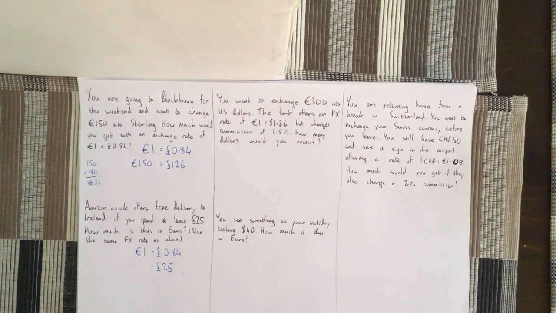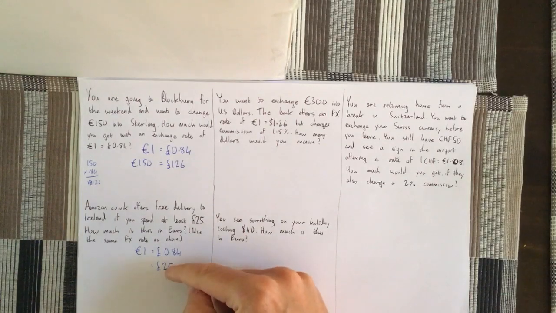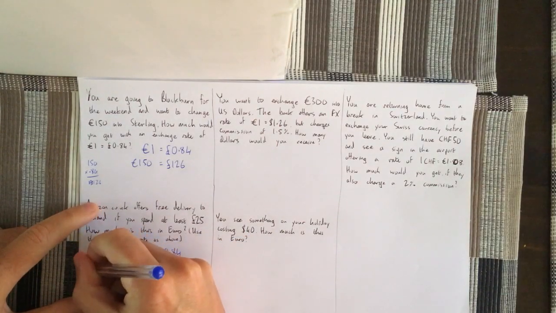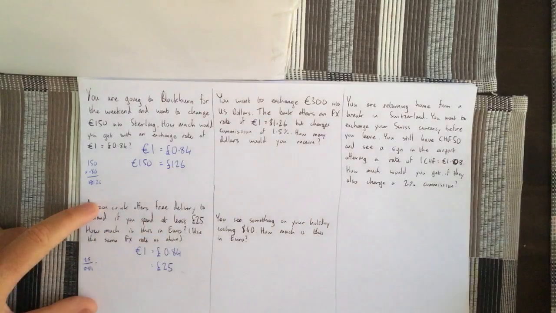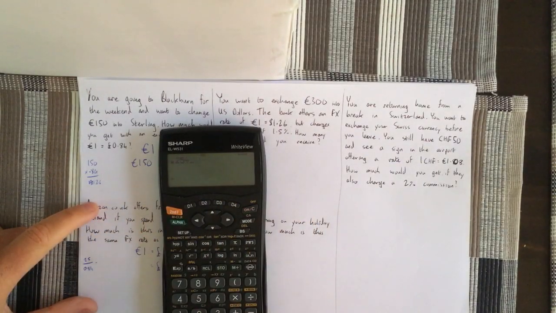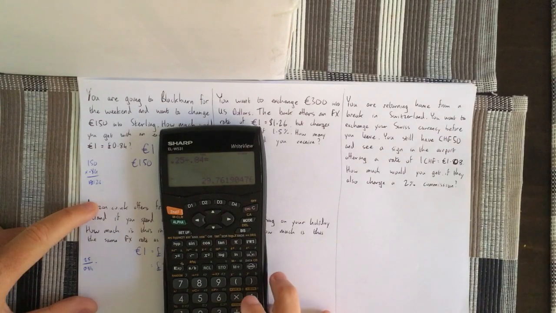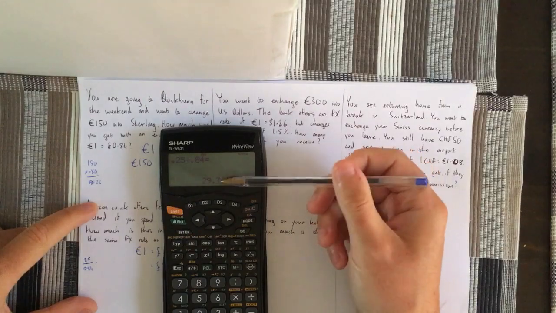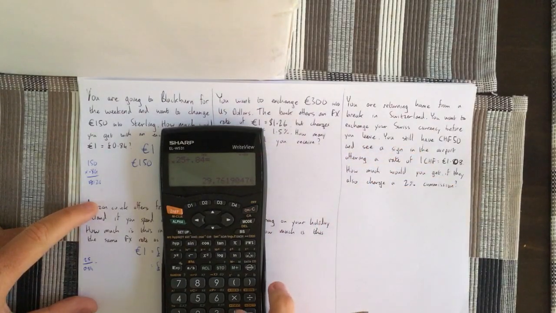If you divide by a number bigger than 1, you're going to make it smaller. So if I do 25 divided by 0.84, what's that equal to? 29.7619. I'm dealing in euro, I'm dealing in currency, so 2 decimal places because I don't go past cent. So it will be 29.76.